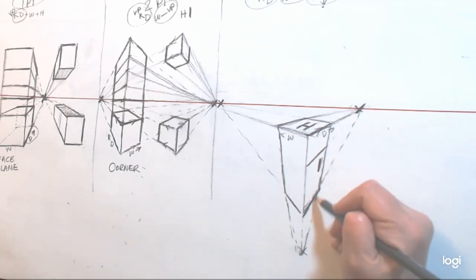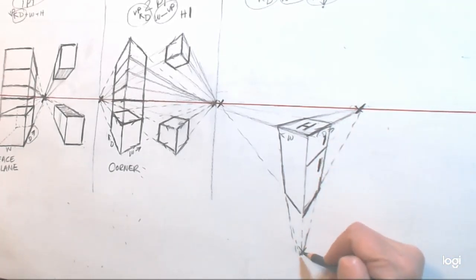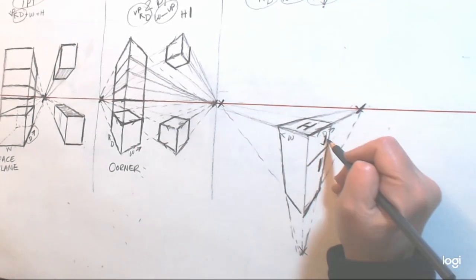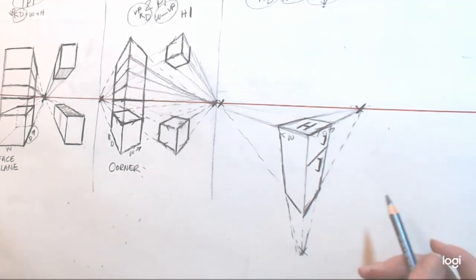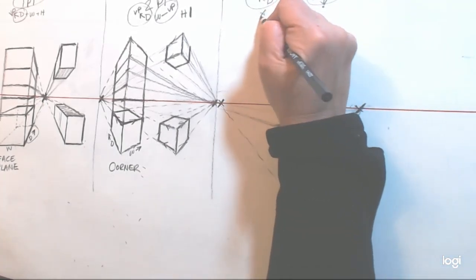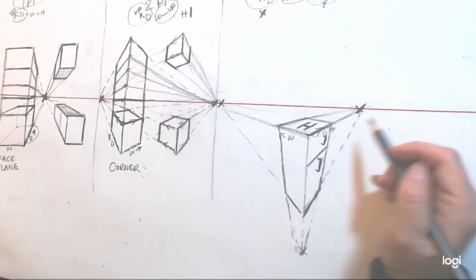Even your handle, it's parallel with the side. So they're going to go to that vanishing point. Thickness of your handles will go to that vanishing point. Both of them. Okay. If you're on the ground looking up at a building, your vanishing point will be way up in the sky.